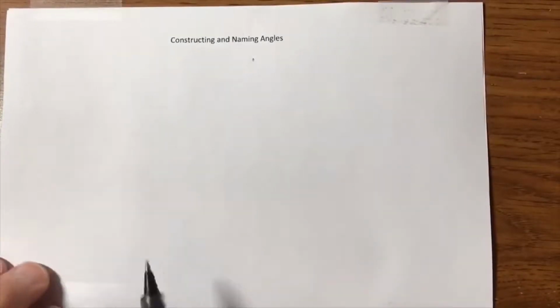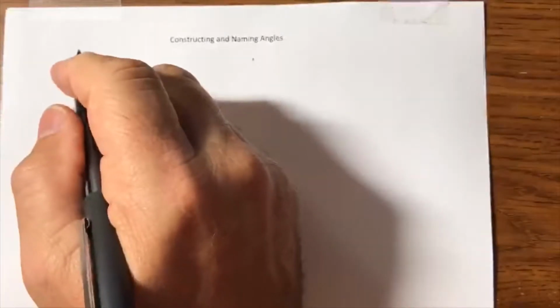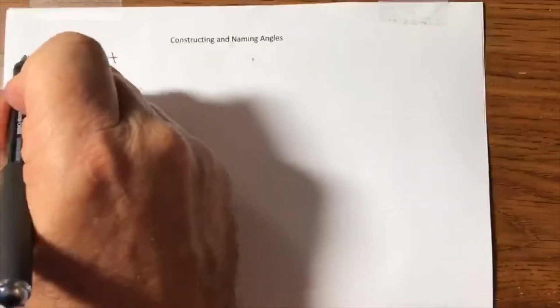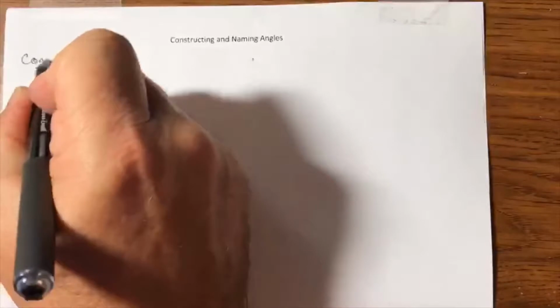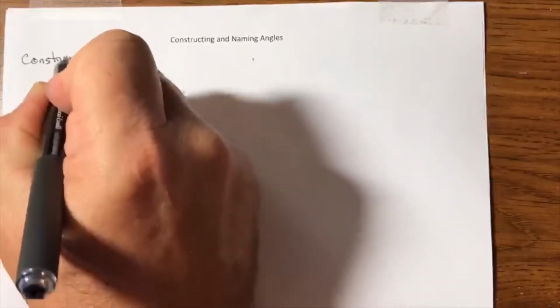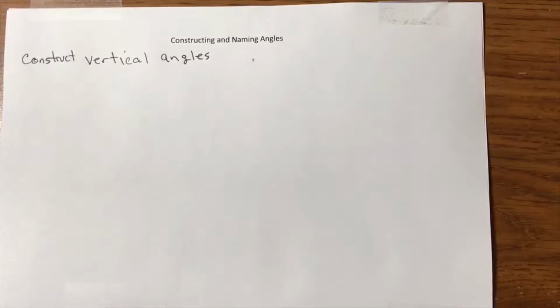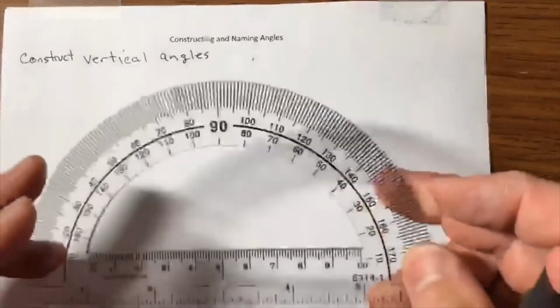Okay, if you need another sheet of paper, do that and fold it in half. The first half, I want you to name vertical angles. Okay, vertical construct is what we should be saying. Construct vertical.